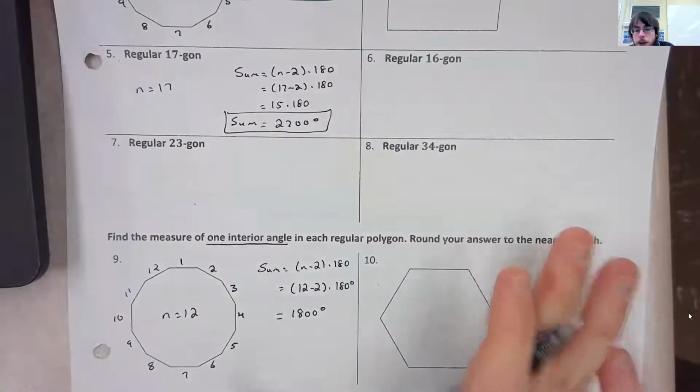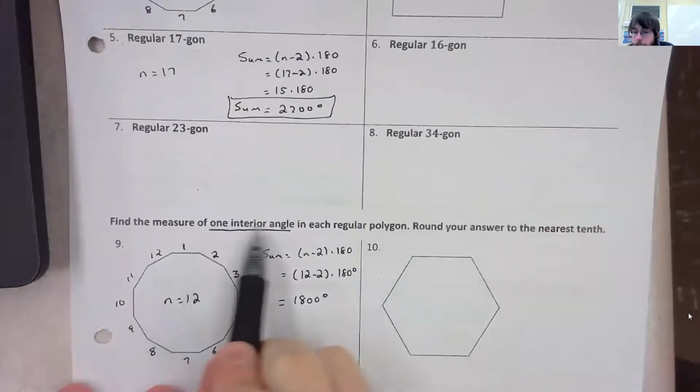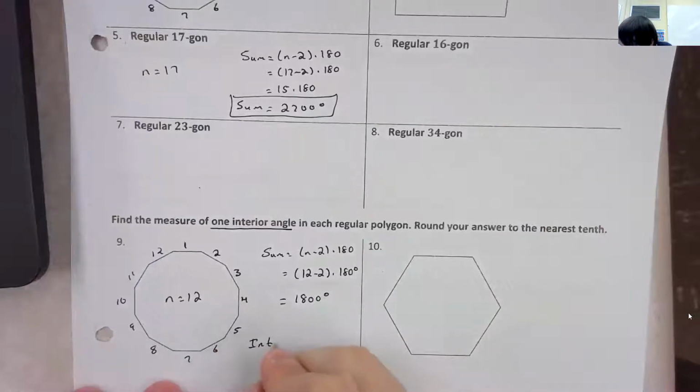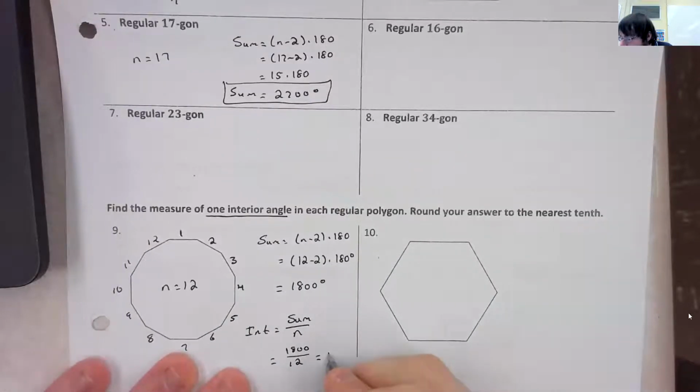Now, you want to determine the one interior angle. So you have to take your sum and divide it by n. So you take 1800 and divide it by 12. And when you do that, you end up getting 150 degrees.